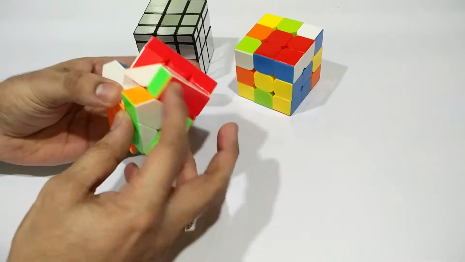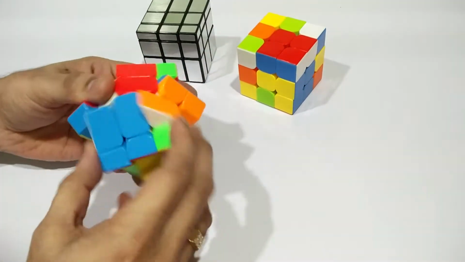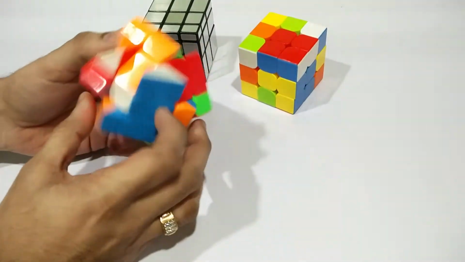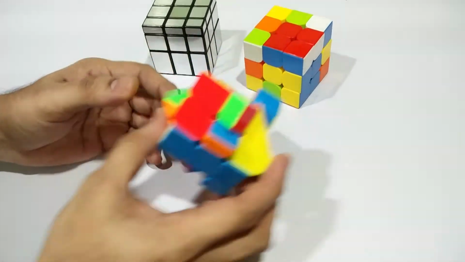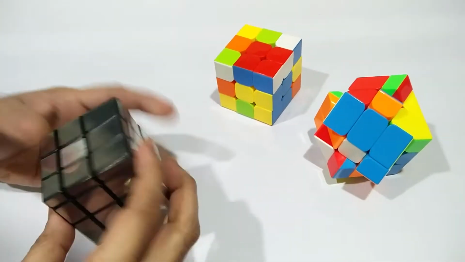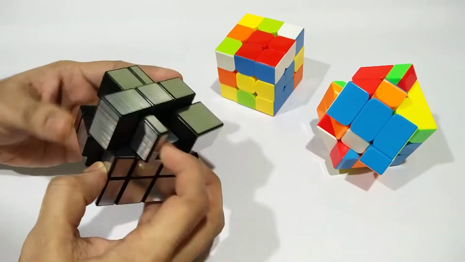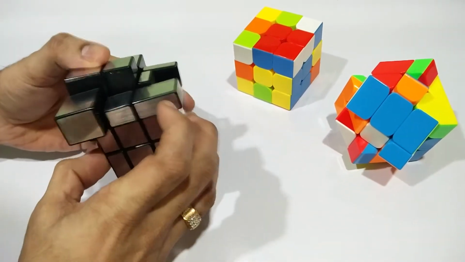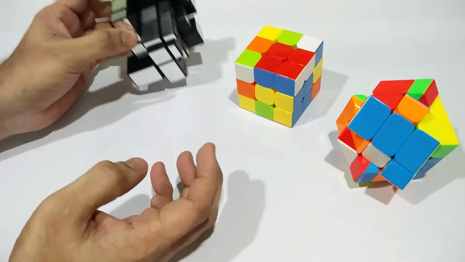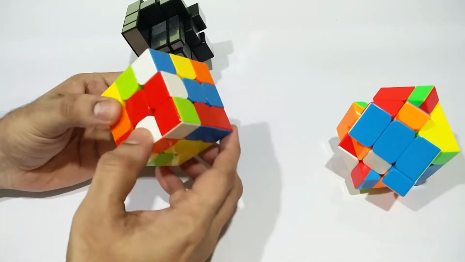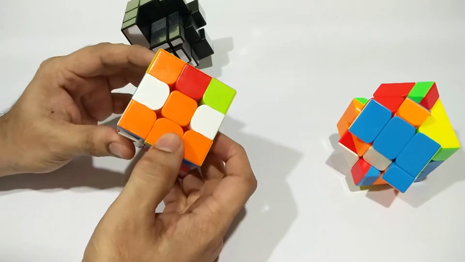So if I completely jumble this, now first we need to make this into a cube and then match the colors. Similar is the case with this cube as well. This is called the mirror cube. If I jumble this up completely, you can see it has changed its shape, but this will not be the case with this cube. This cube will always remain a square shape or a cube shape.